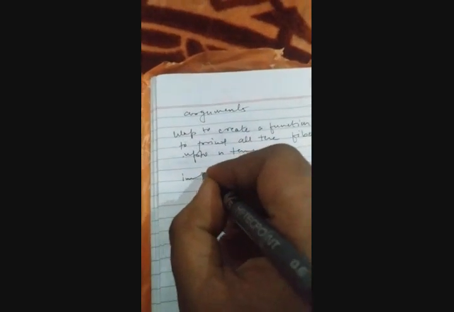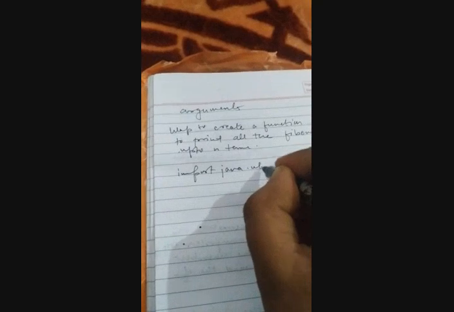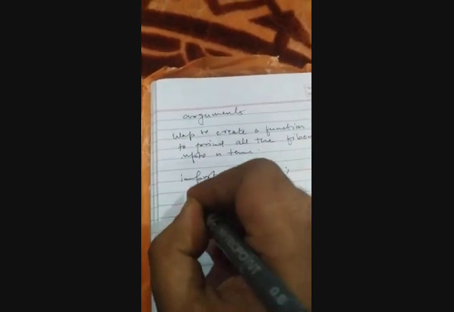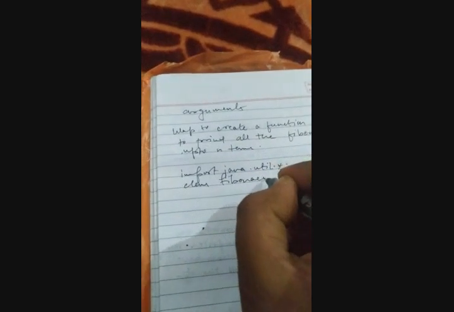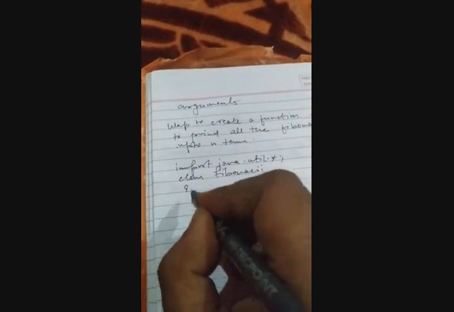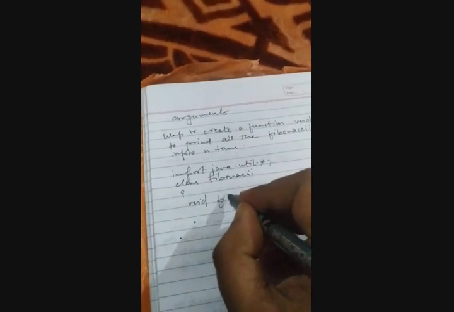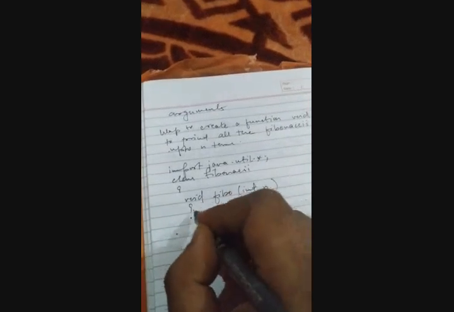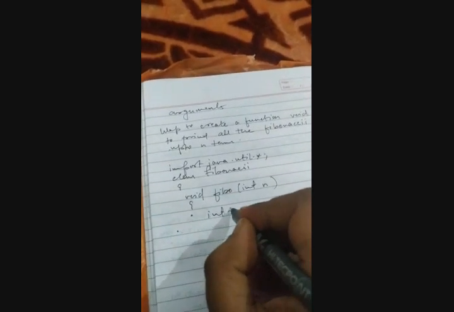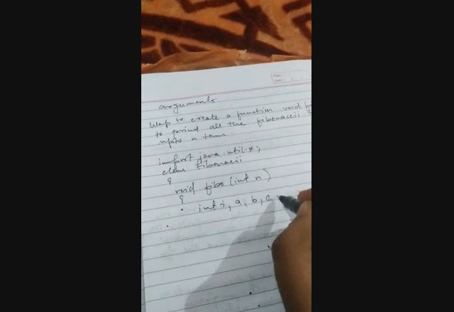Again, import java dot util dot asterisk, class Fibonacci, void Fibbo, int n. So I need an int I to run a loop, and a, b and c.